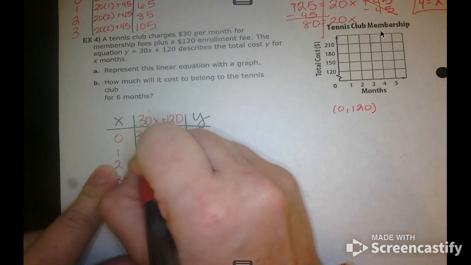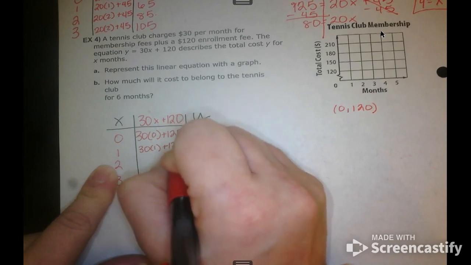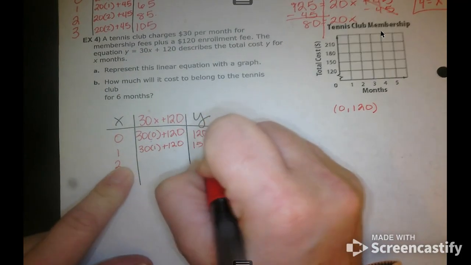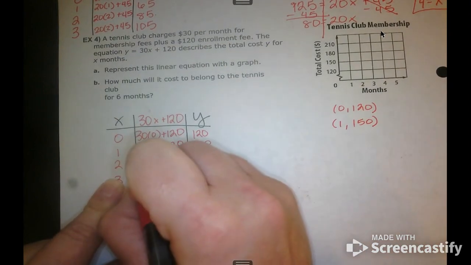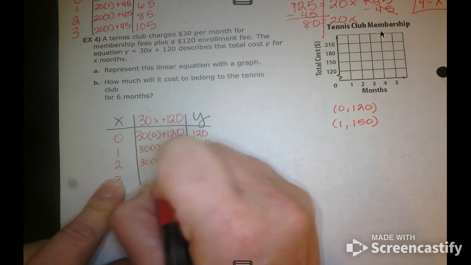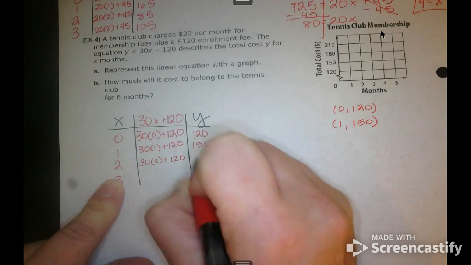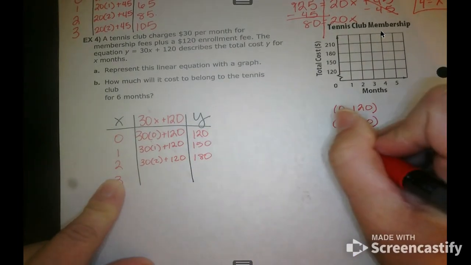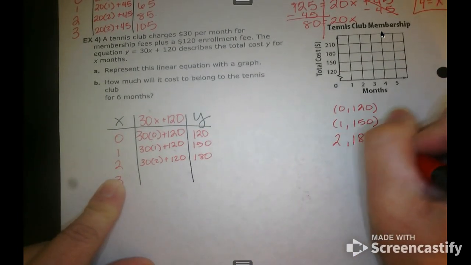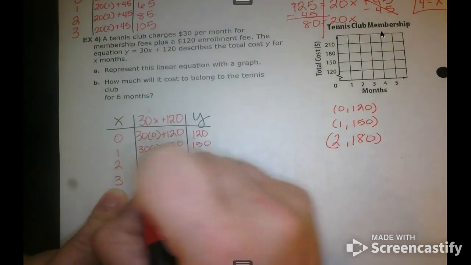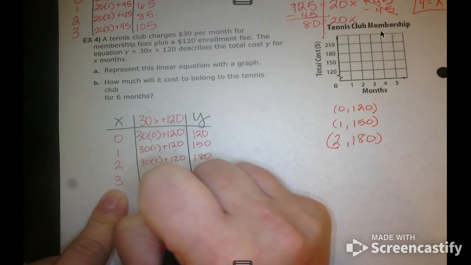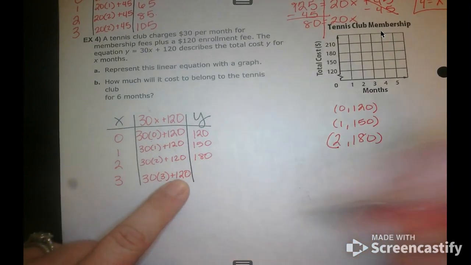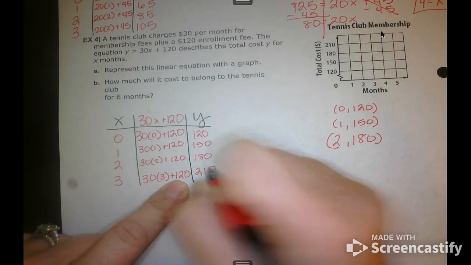Then I have 30 times 1 plus 120, which is 150. 30 times 2 is 60, plus 120 is 180. All right. 30 times 3 is 90. 90 plus 120 is 210.